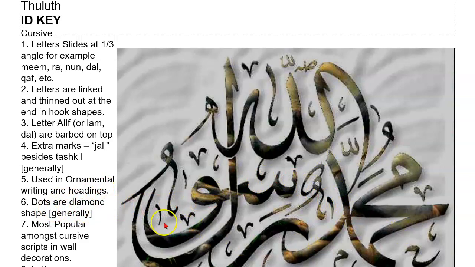Actually, it says Muhammad Rasulullah, so there are no dots here in the writing itself, and most popular amongst cursive scripts in wall decorations. That's for sure. And then we're looking at Thuluth. Okay, obviously this is much more different than the other script, such as Kufic.